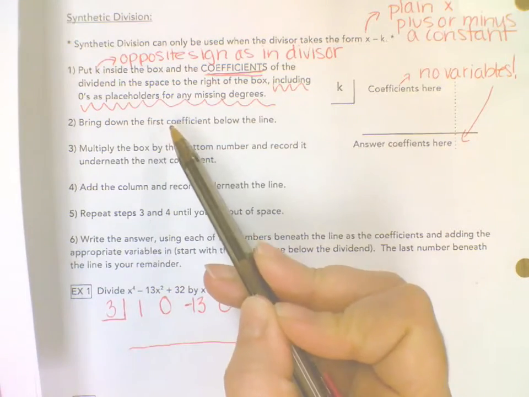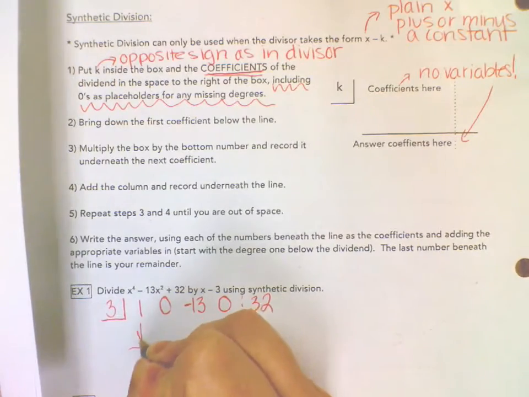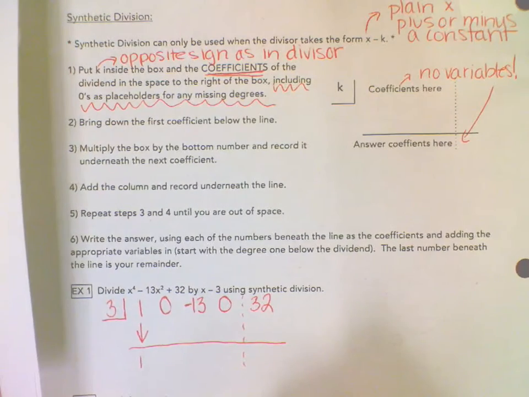Step 2, bring down the first coefficient below the line. So that means do this.